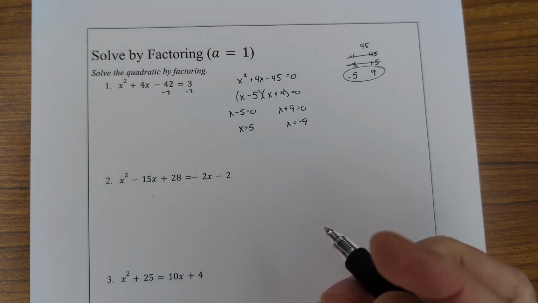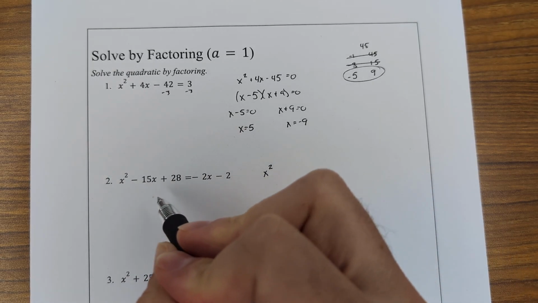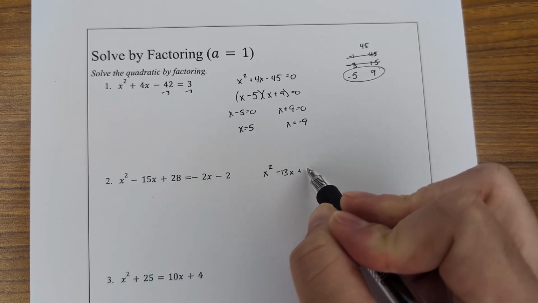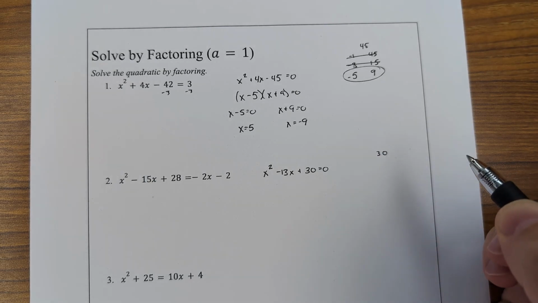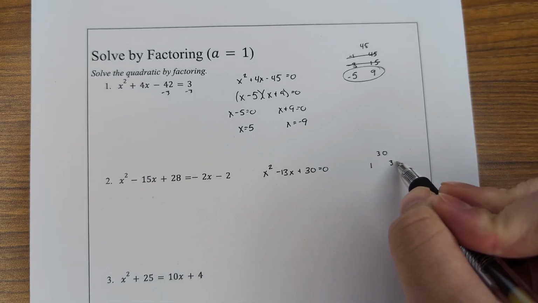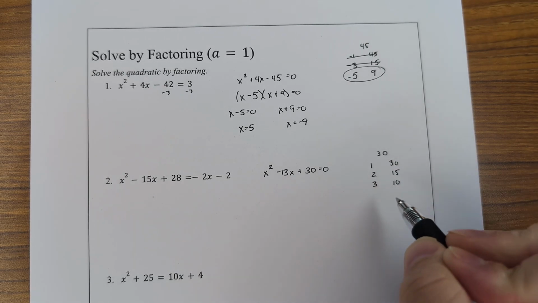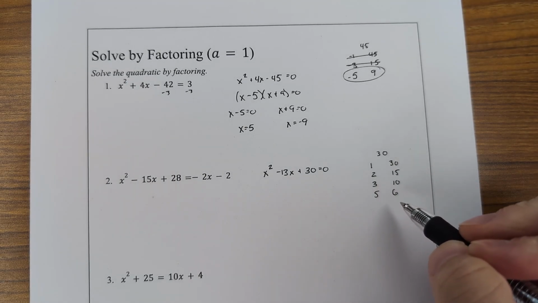Okay. So for number 2, we need to bring the 2x and the 2 across. So I'm not going to show my work there. If I add the 2x across, I get negative 13x. If I add the 2 across, I get positive 30. So I'm looking for the factor pairs that make up 30. So 1 and 30, 2 and 15, 3 and 10, 4 doesn't work, 5 and 6, and that's it. So there's 4 factor pairs.